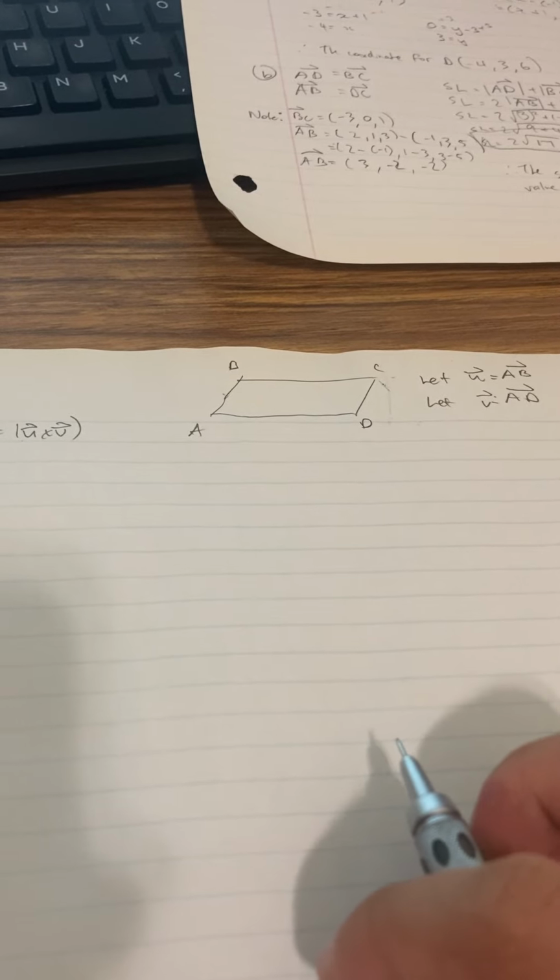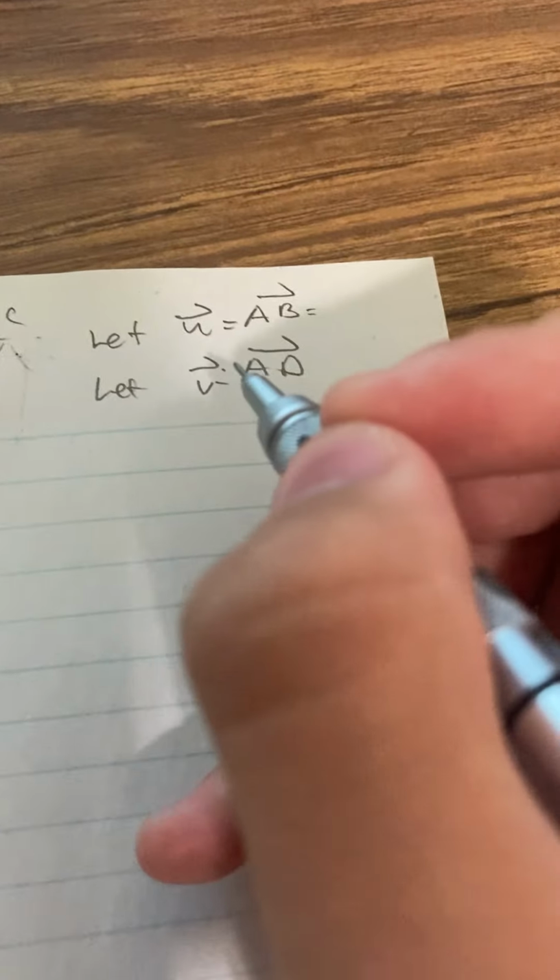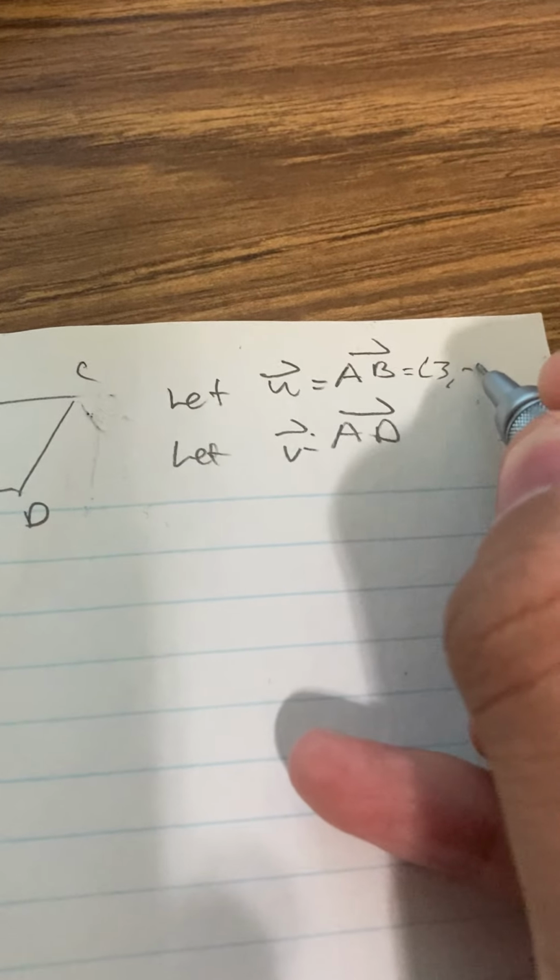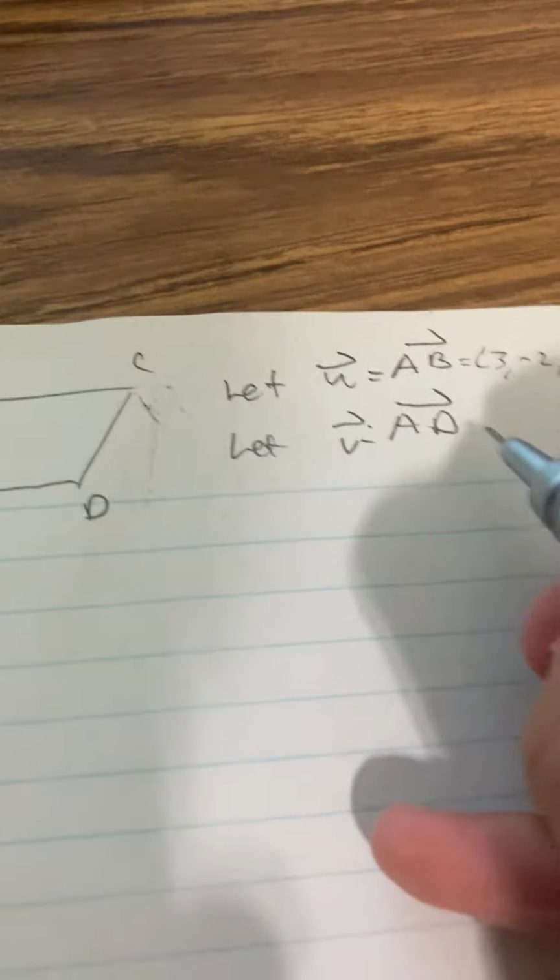And because we only need this side and this side to find the area, I'm just gonna let U equal AB and let V equal AD. And so we know that AB is equal to 3, -2, -2 from the last question.